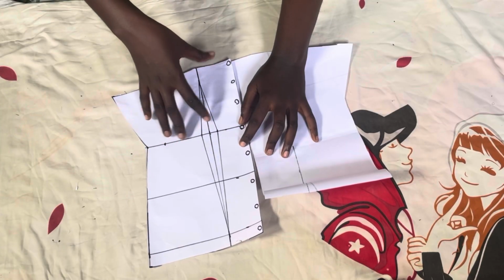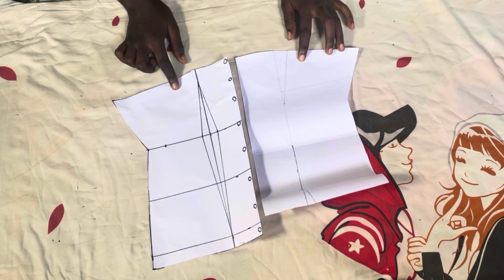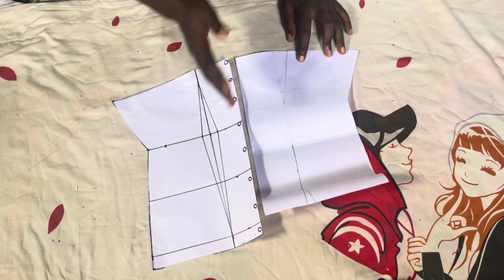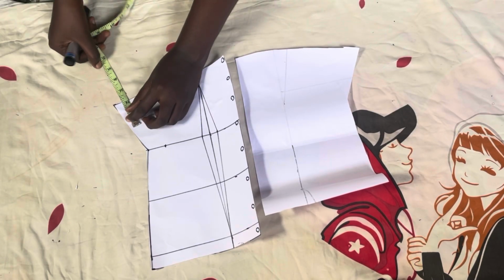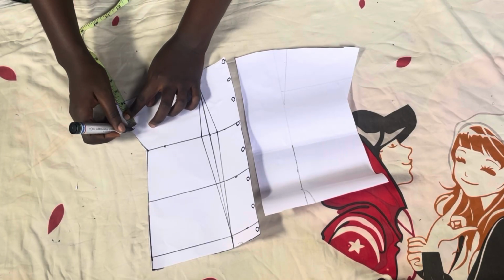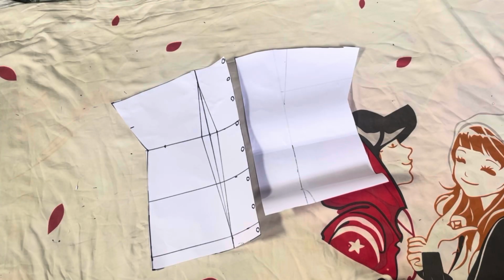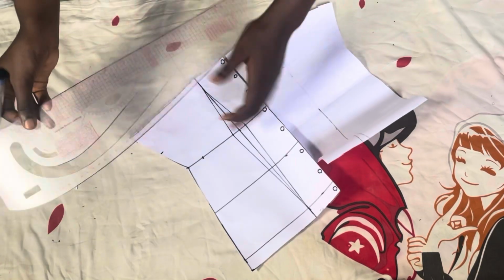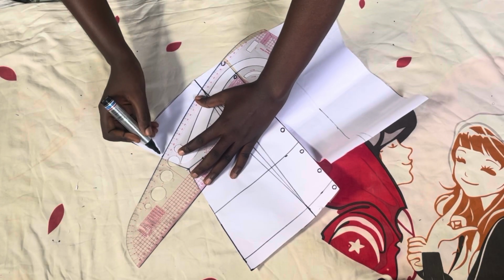So we're going to go ahead to take out 2 inches the same way we did for the front. So I'm going to place my tape now on this bottom part, and I'm going to go up by 2 inches the same way we did for the front. So I'm marking that out now, and I'm going to use my curve ruler to just curve this all the way back to the bottom the same way we have it at the front.